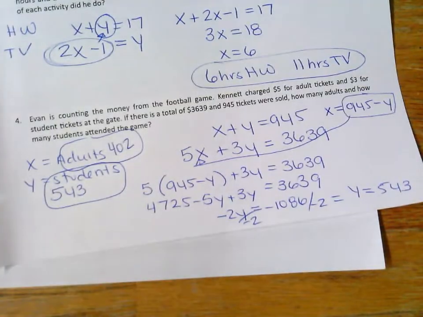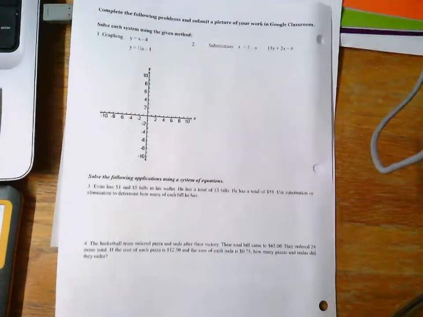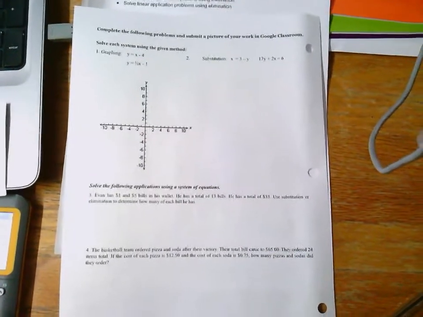And that is how you solve application problems using substitution. So you have a couple problems to do here on the back page that you're going to upload to the assignment in Google Classroom.